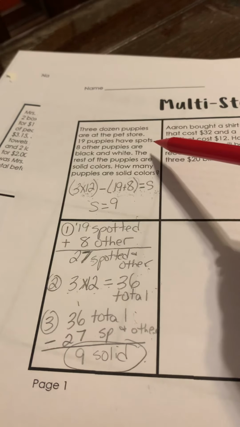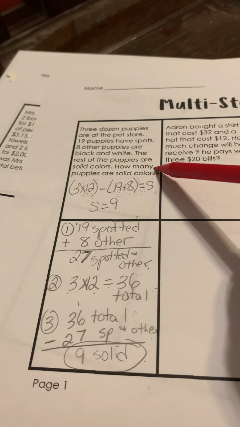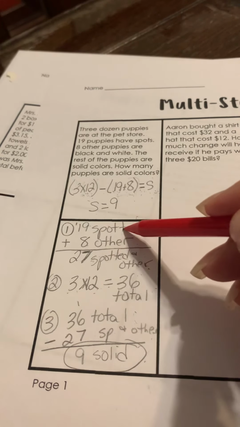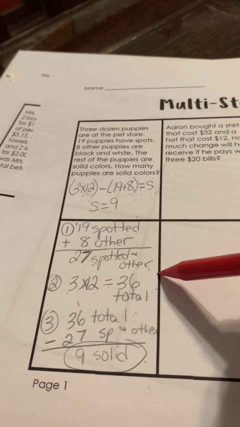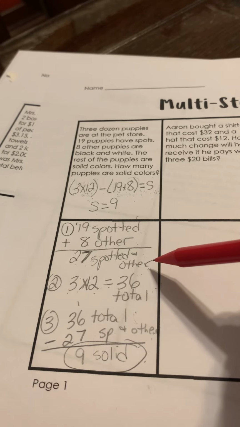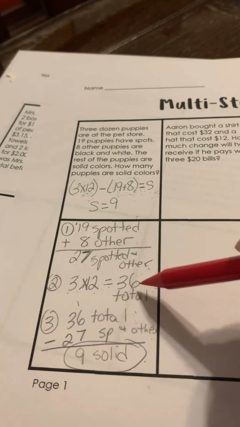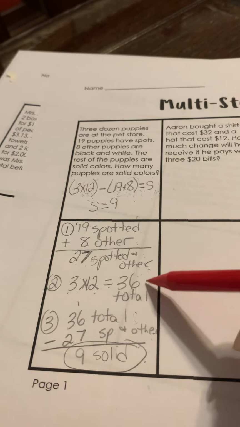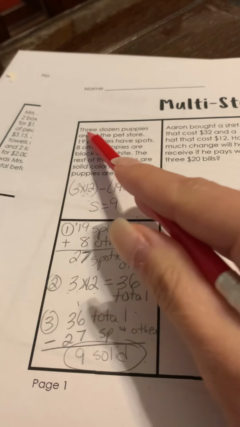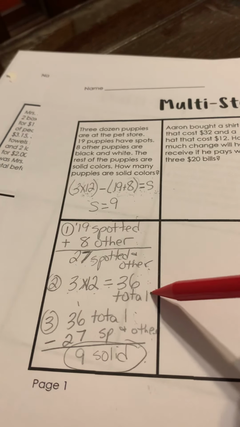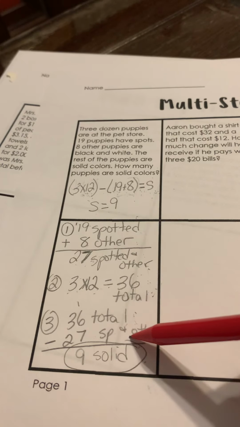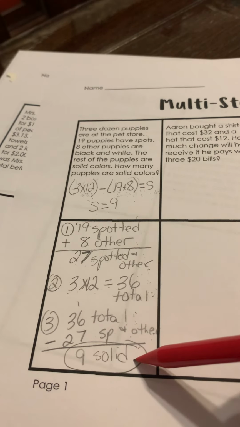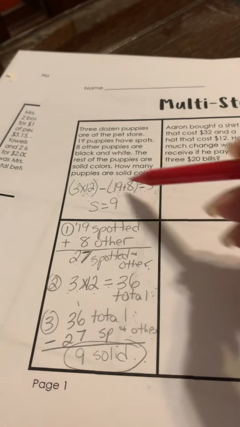After reading it and figuring out what I had to do, I started with adding up the spotted puppies with the 8 other puppies, and that gave me a total of 27 spotted and other puppies altogether. Then, in order to figure out the solid colors, which was the rest, I needed to know the total. That led me to step 2, which is 3 times 12, because 3 dozen means 3 sets of 12. So I got 36 total puppies. My final step was to take the 36 total puppies and subtract the spotted and other puppies to get 9 solid. Now let's take these 3 steps and analyze the equation.